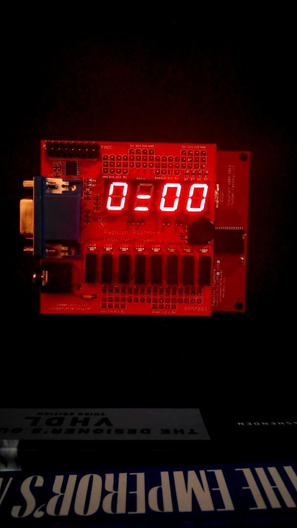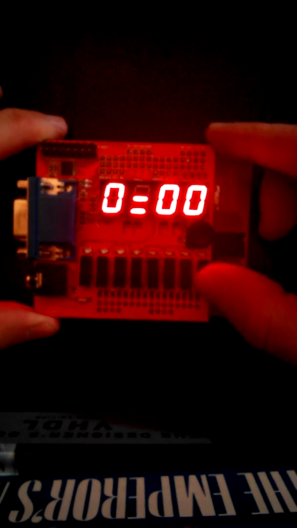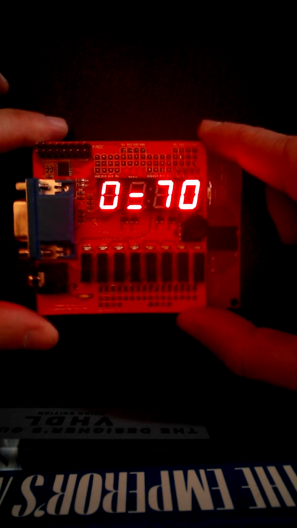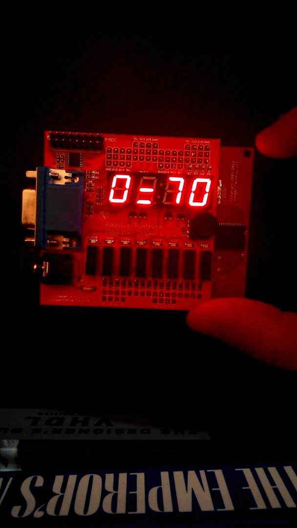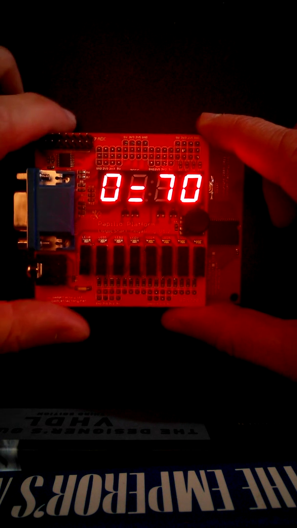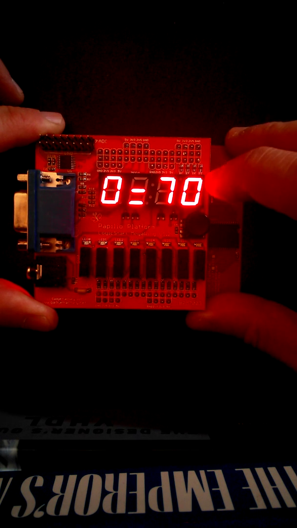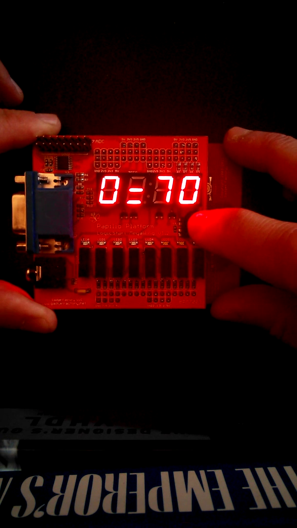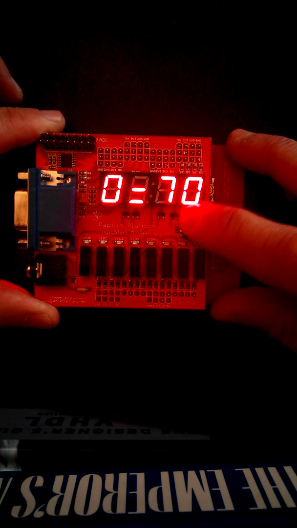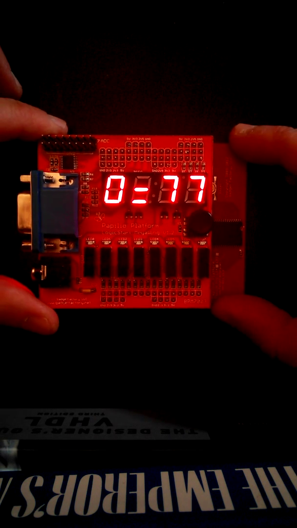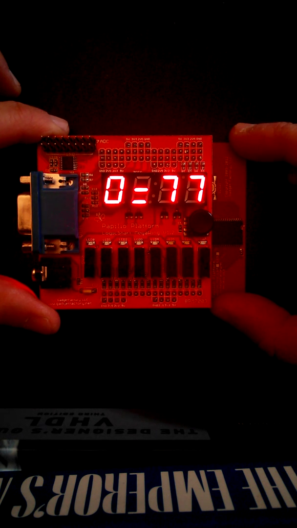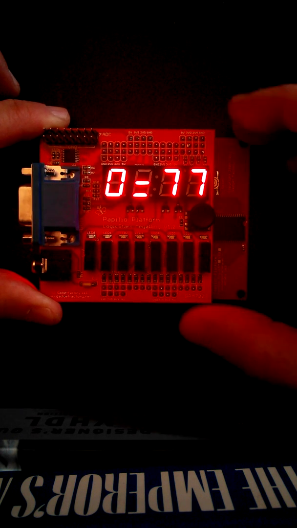So let's say we want to store a 7 in register 0. So I set the leftmost switches to 0, which they already are, and I'll set the rightmost switches to 7. So that looks like this. Okay. Now when I press the store button, that stores the 7 in the register file, and the rightmost digit will be updated to say, oh, I'm now reading a 7 from register 0.